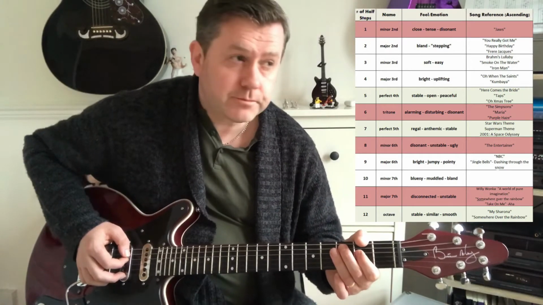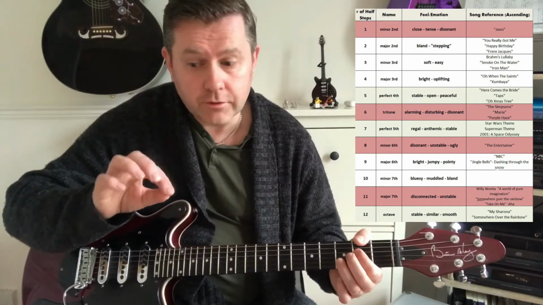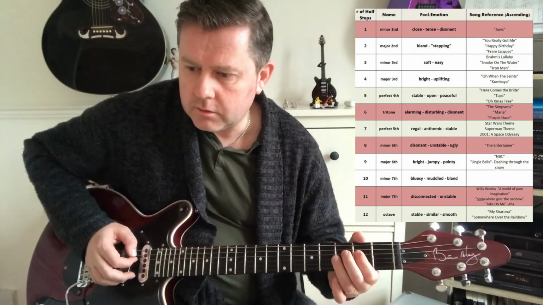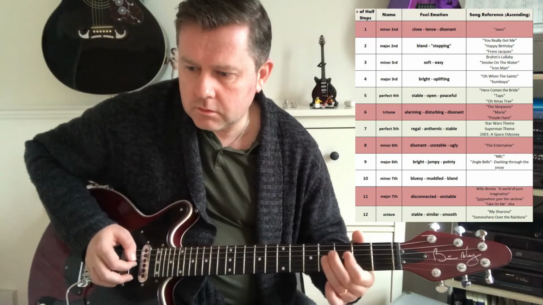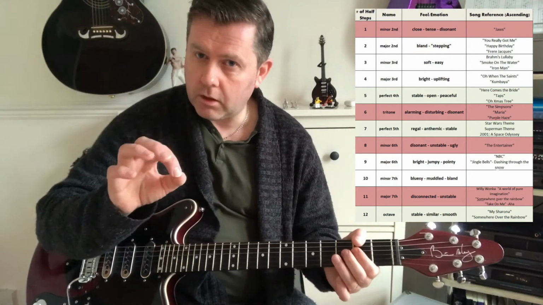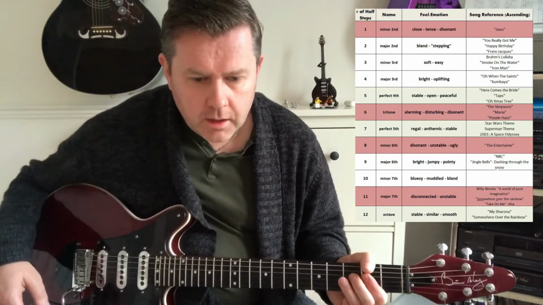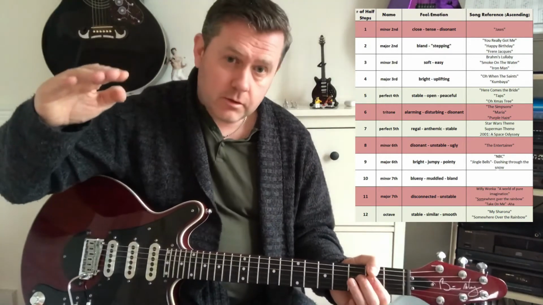Apache by The Shadows is a fourth. From the first note to the second is a fourth. We also hear it on another song, so we could write that on our list to explain what the fourth sounds like. Now, we've got minor second, minor third, major third.